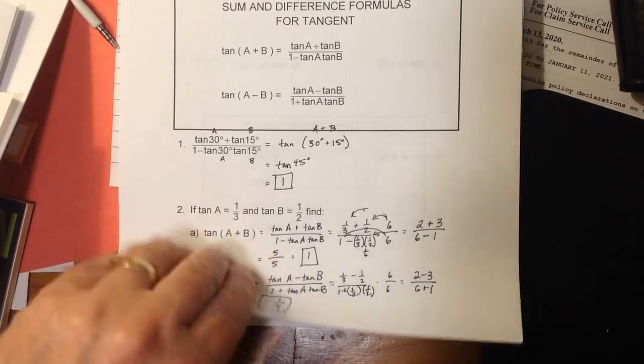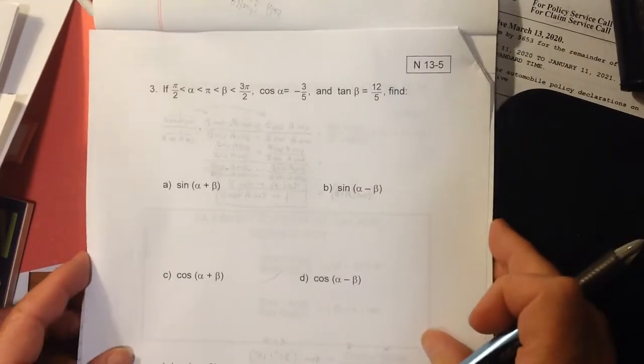Okay, let's move to the back. Recenter a little bit here.